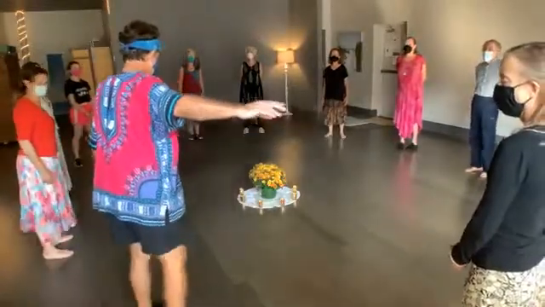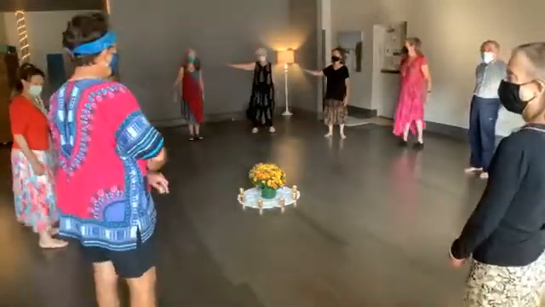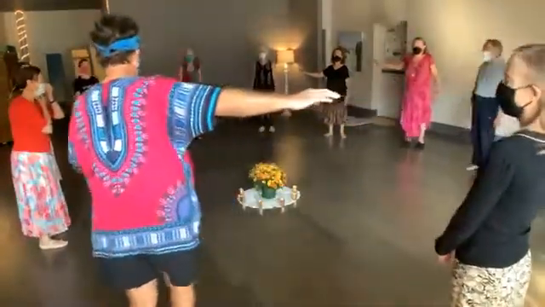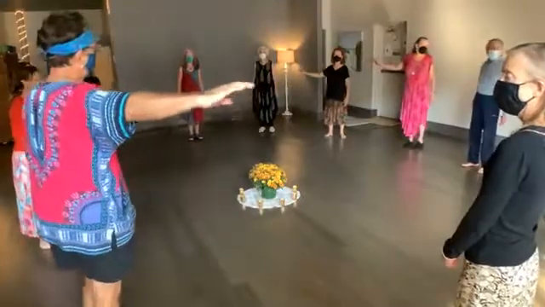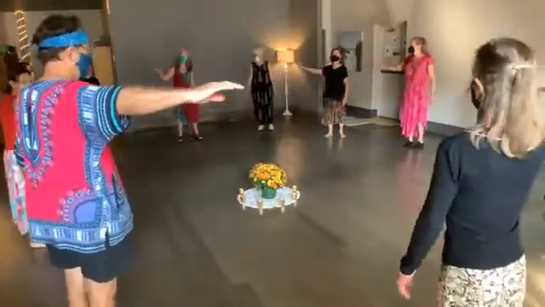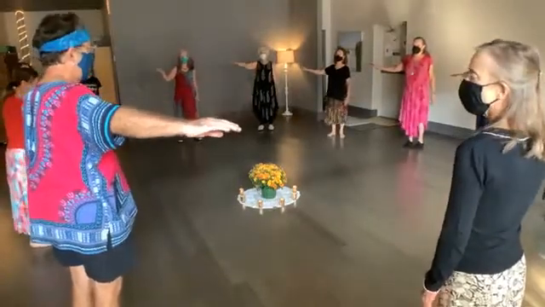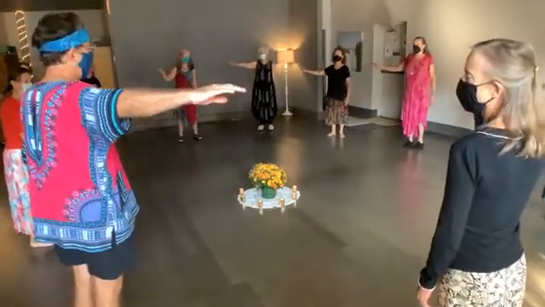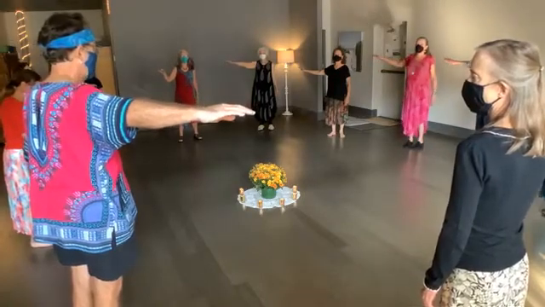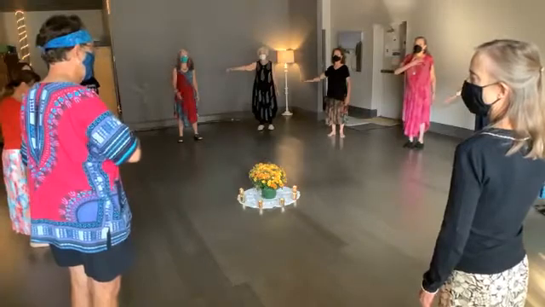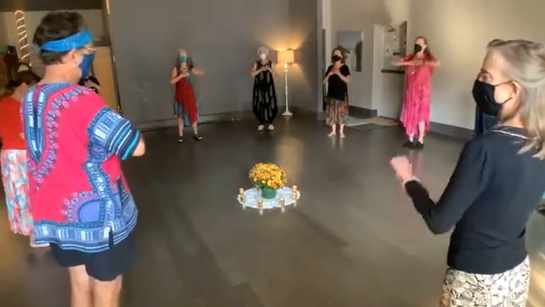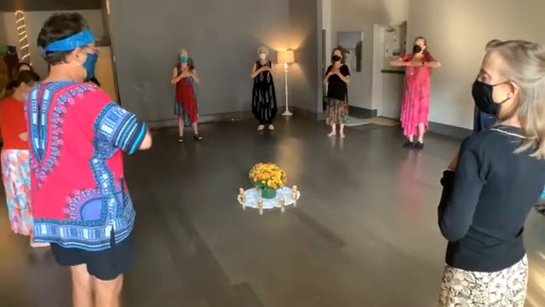Let's add the hands. So beginning, normally we'd be touching the shoulder of the person to our right. We're going to just connect, circle energetically today with our energy, with our intention. And then the hand will stay here. And then when we change direction, the right hand is going to come to the heart. And we step in. The left hand is going to come to the heart.